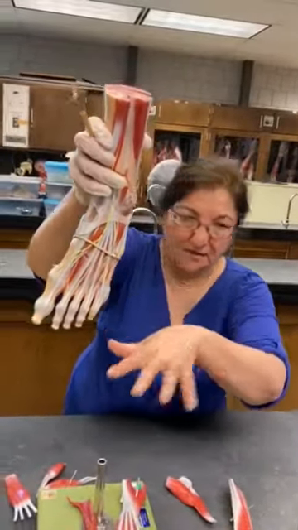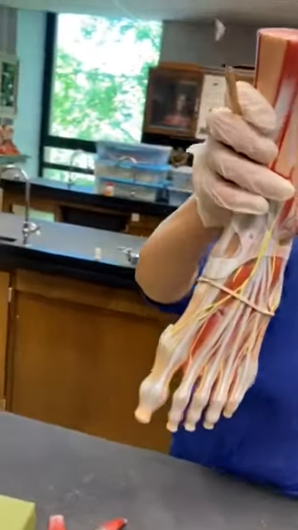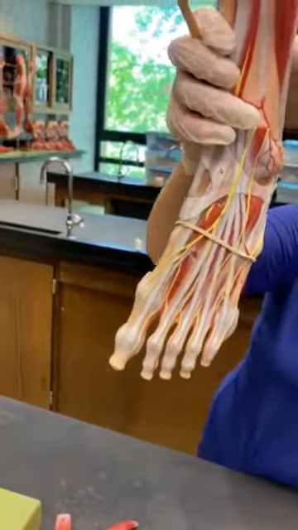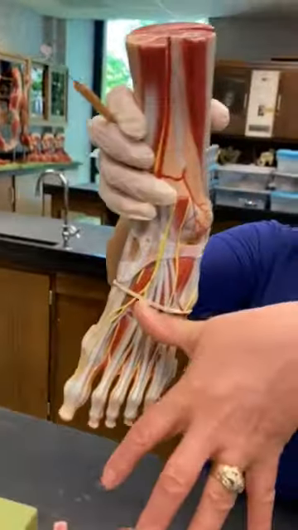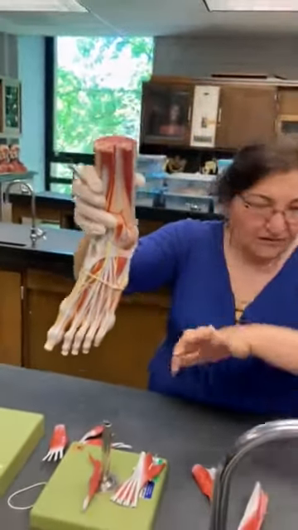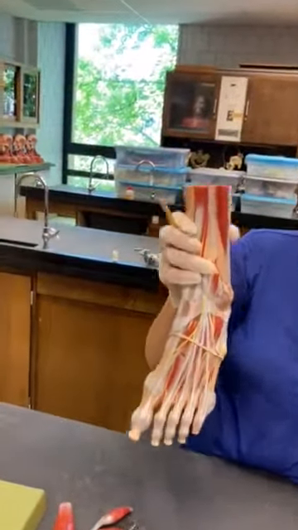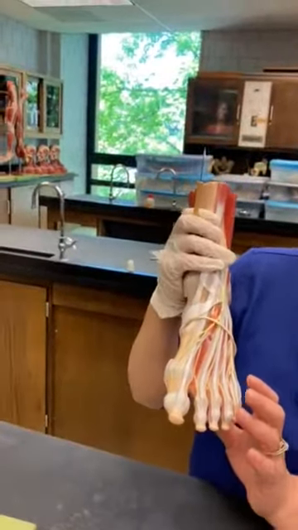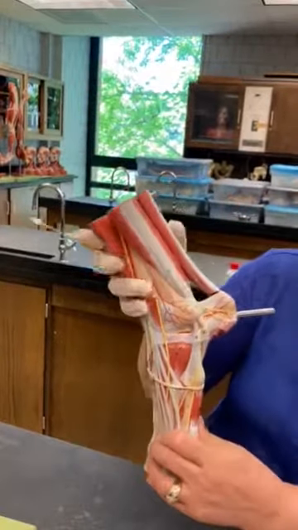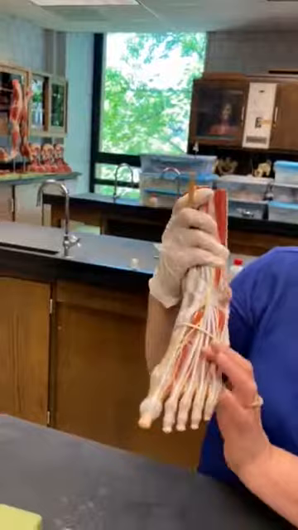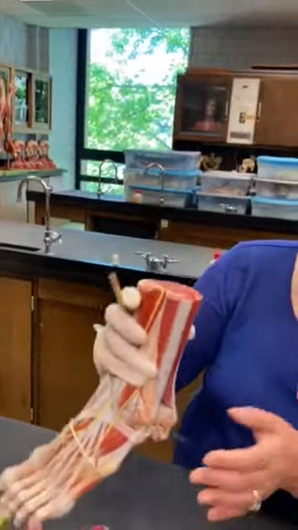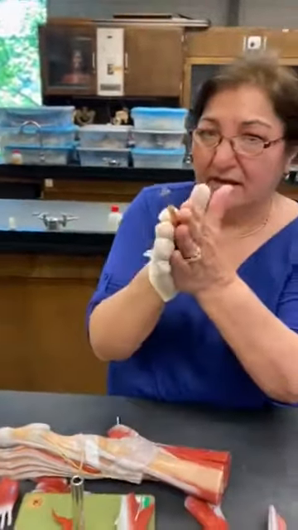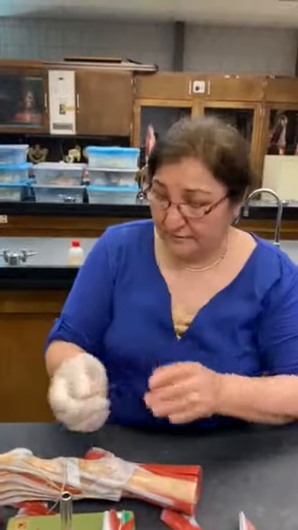You separate. That's the action. Adduct 3 to 5 toes, flex proximal phalanges, adduct and flex. And the nerve is going to be plantar. Why plantar? Because the plantar nerve also innervates that muscle. Because these muscles are attached together, that's why one nerve innervates them.